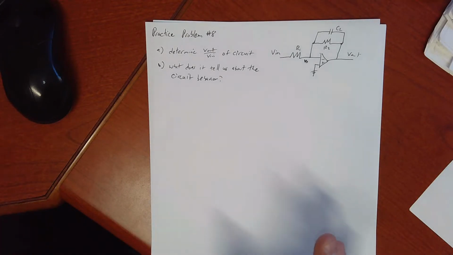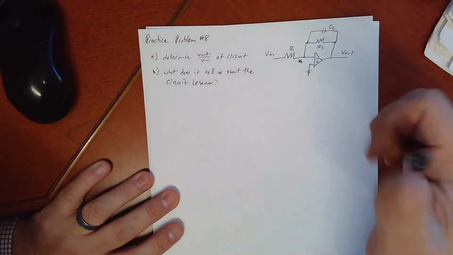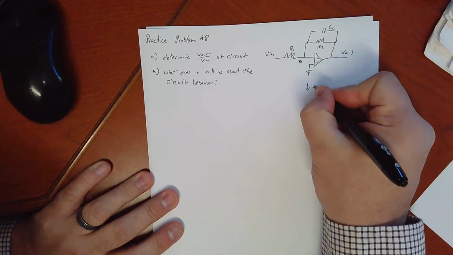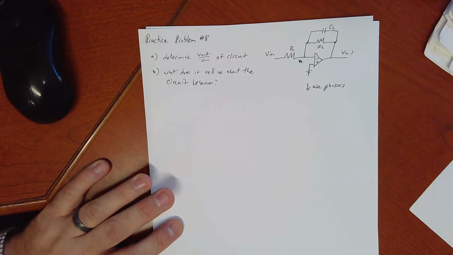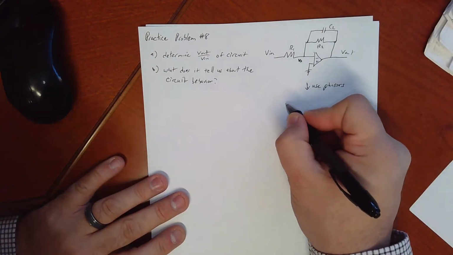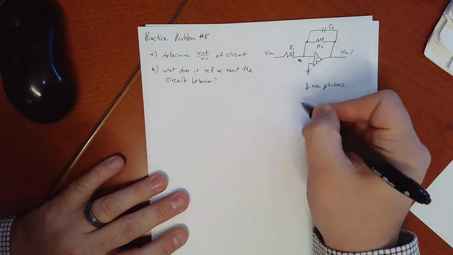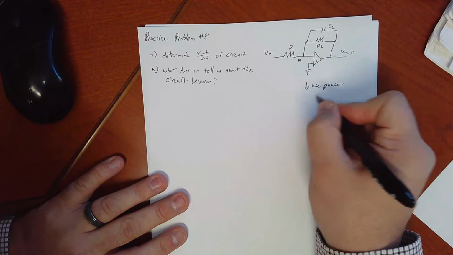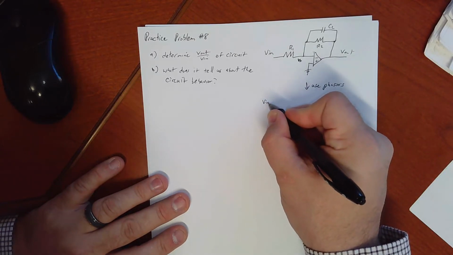We don't panic. That would not be good. But the first thing we should always do is use phasors. And if you're rusty on phasors, go back to an earlier video in this series, where I explained phasors again. If we use phasors, we can make everything a resistor essentially, and we just change the values.